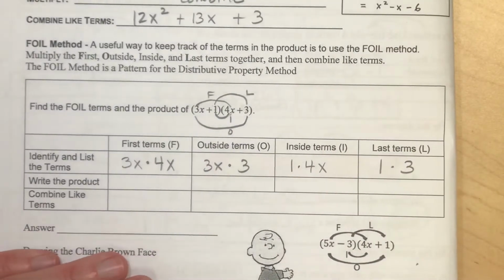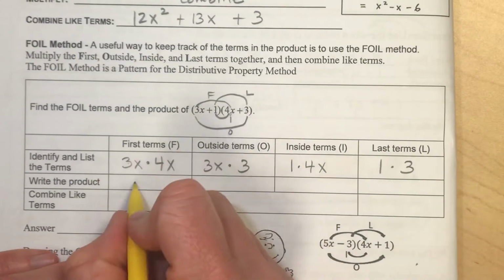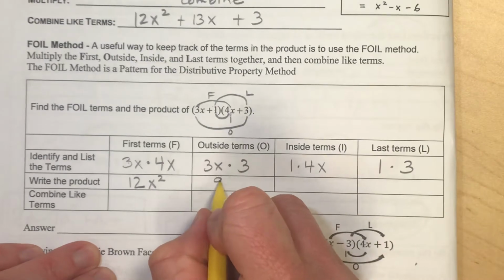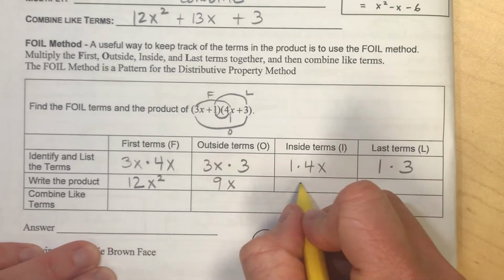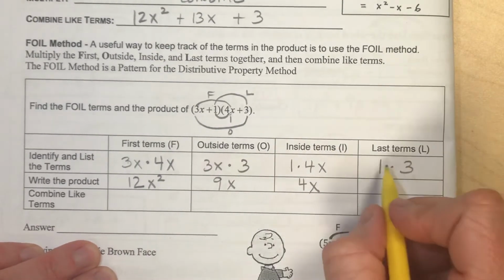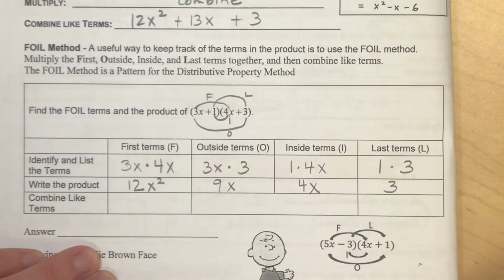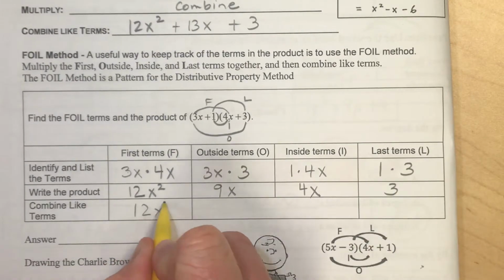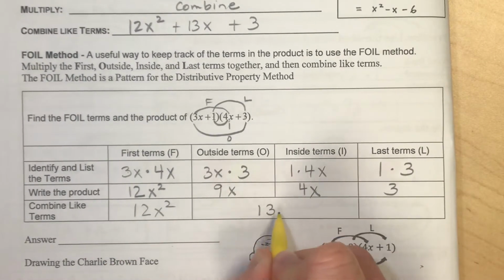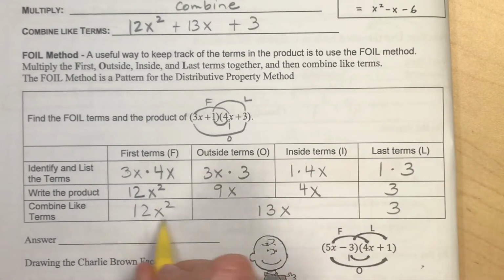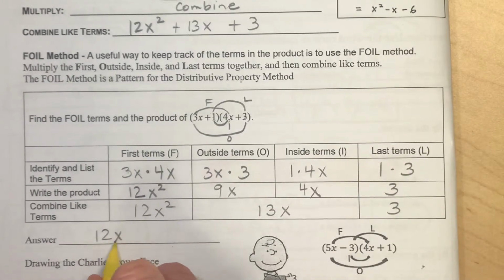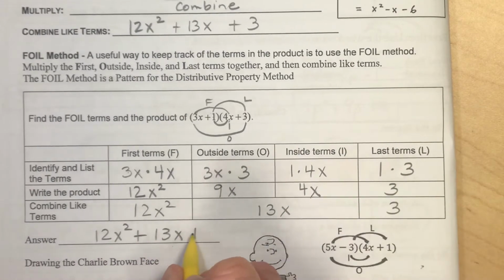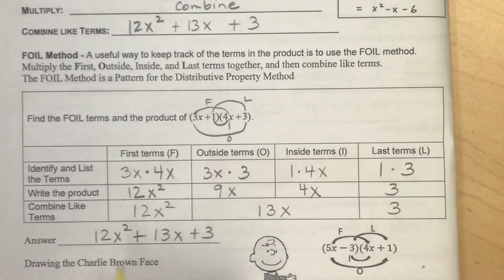And so now we actually do the multiplication here. 3 times 4 gets us 12, and x times x is x squared. 3 times 3 is 9, and then we have an x. 1 times 4 is 4. We also have an x, and 1 times 3 is 3. And then again, just like we combined like terms up above, my two terms that are alike are my 9 and my 4. Together that makes 13x. And so then I just put all the terms together in my expression here: 12x squared plus 13x plus 3, and so that would be my terms.